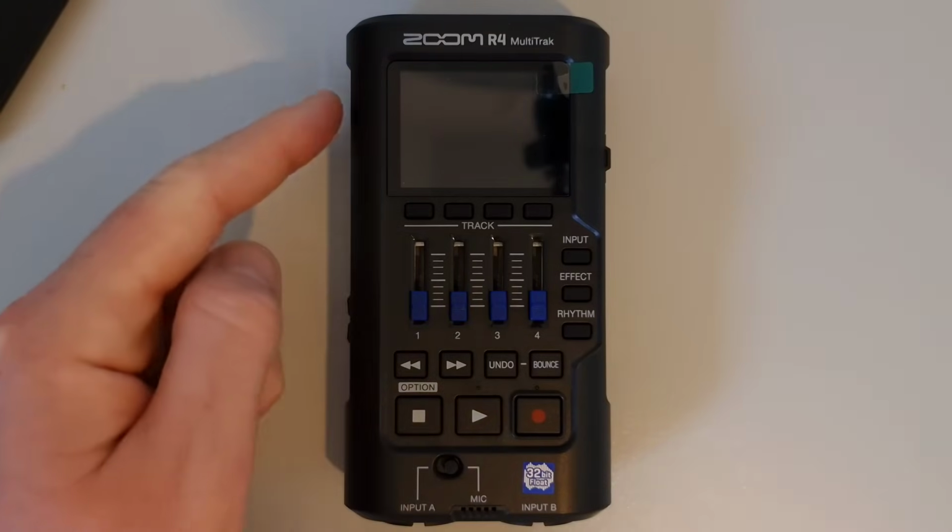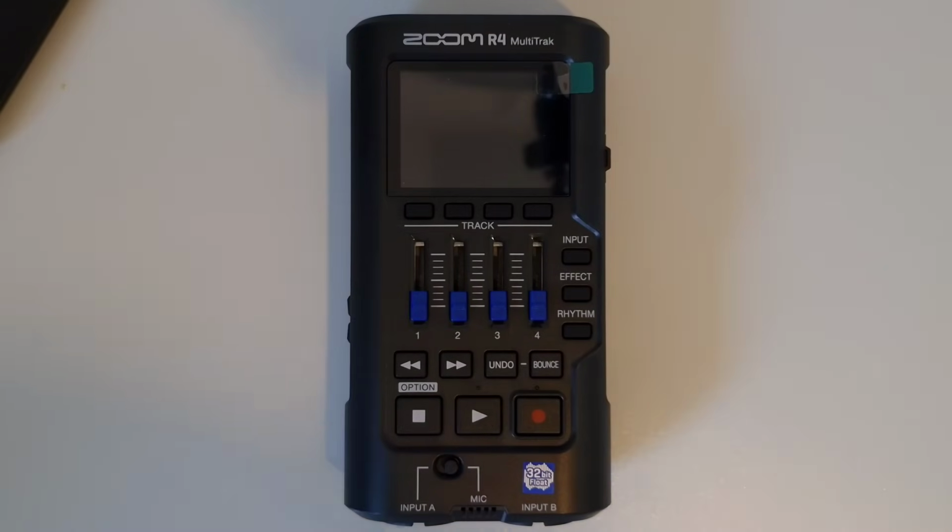On the left side of the unit, located down here, you get your headphone line out jack for connecting headphones, and you also have the volume buttons, and you can use these to adjust the volume for the headphone and line out jack.